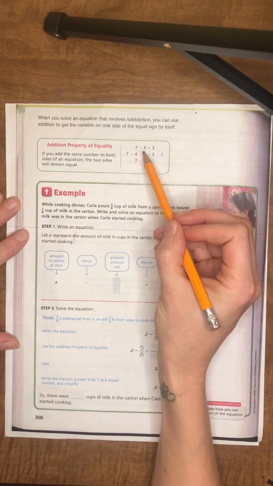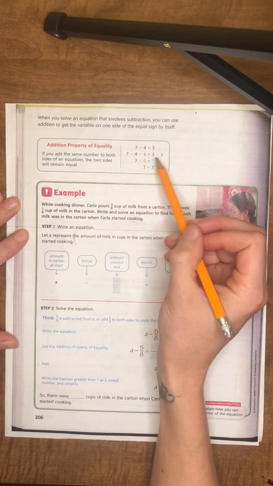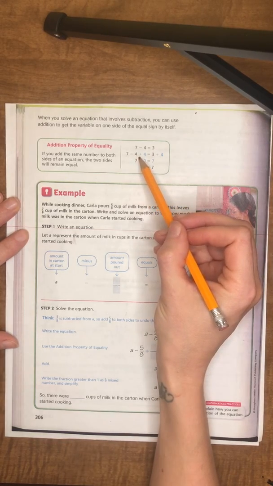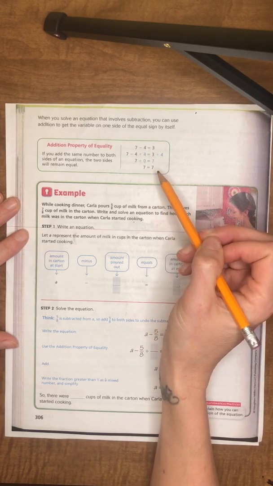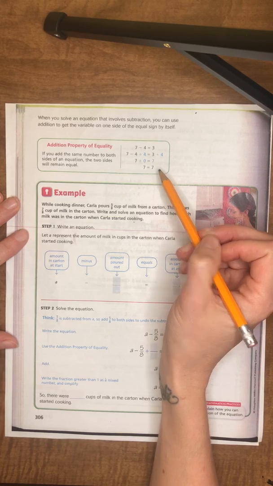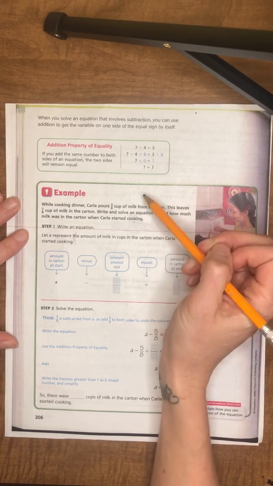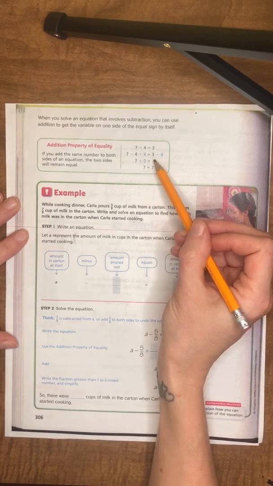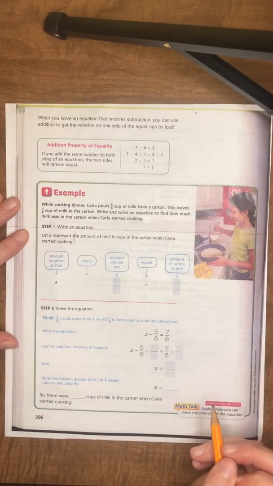So if we're looking at 7 minus 4 equals 3, then we're adding 4 to each side. So 7 minus 4 plus 4, so that's negative 4 plus 4, which is equal to 0. And then 3 plus 4 equals 7. 7 plus 0 equals 7. And then you just bring down that 7, so 7 equals 7.